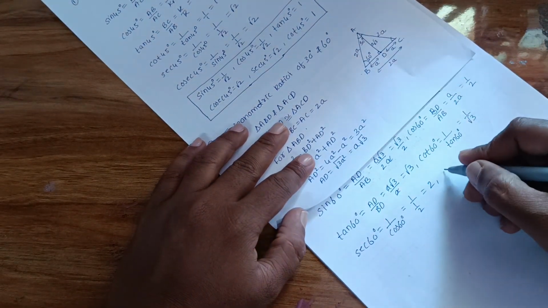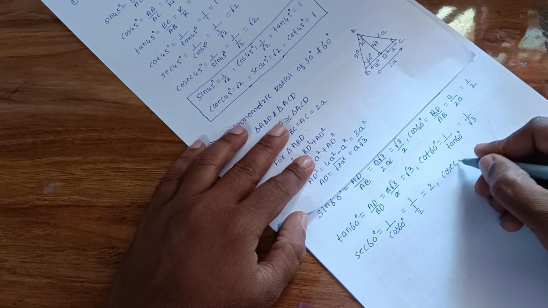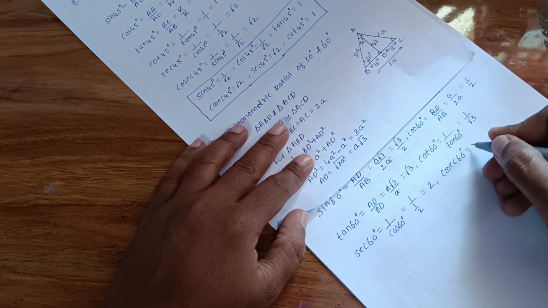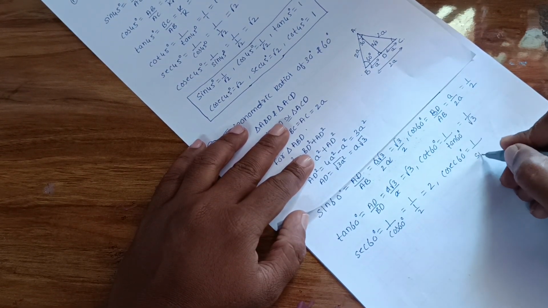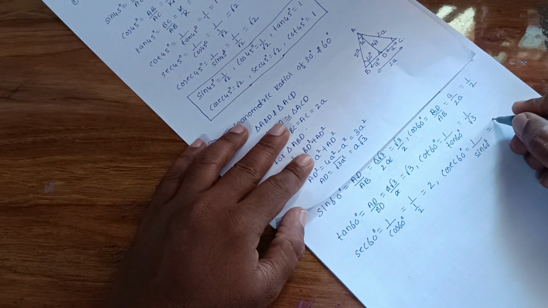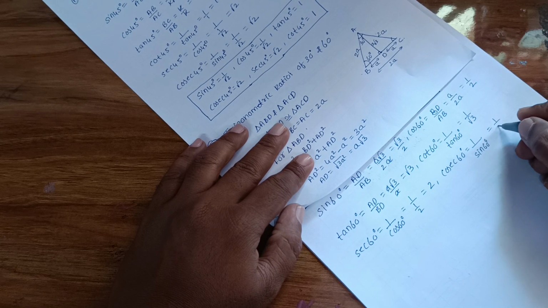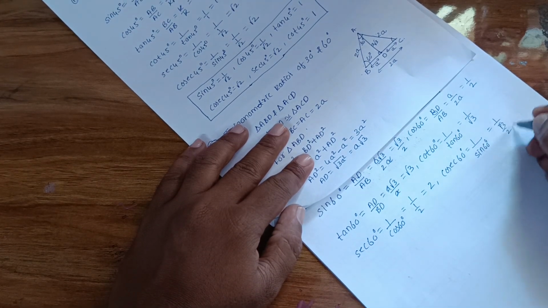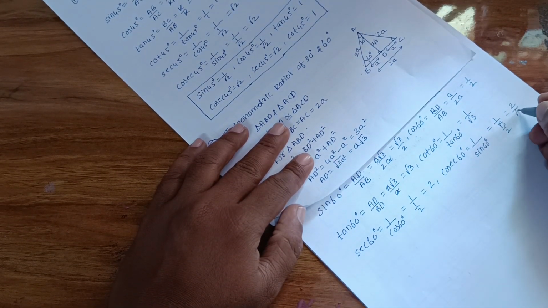Next is cosec, the reciprocal of sine. Cosec 60 degree is equal to 1 by sine 60 degree, which is 1 by root 3 by 2. So this will be 2 by root 3.